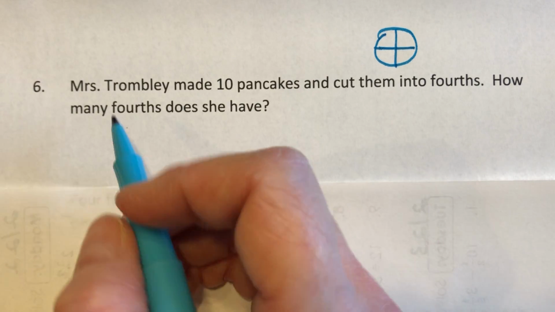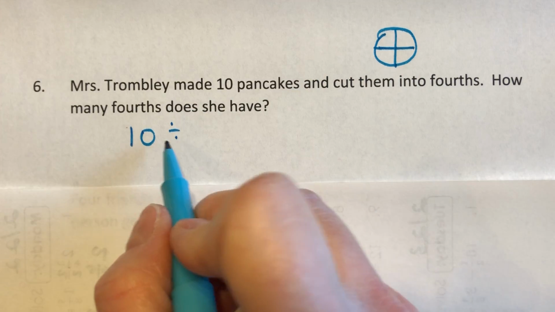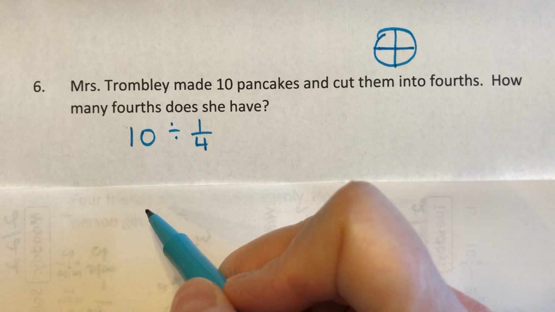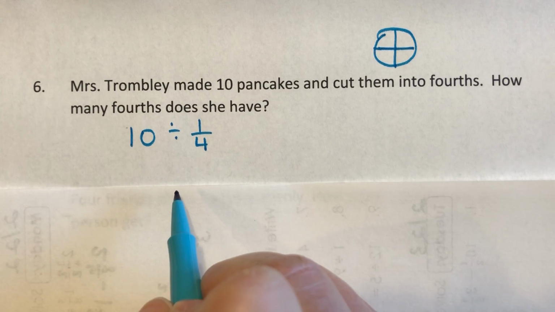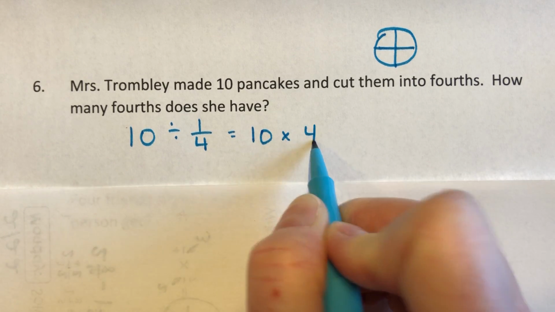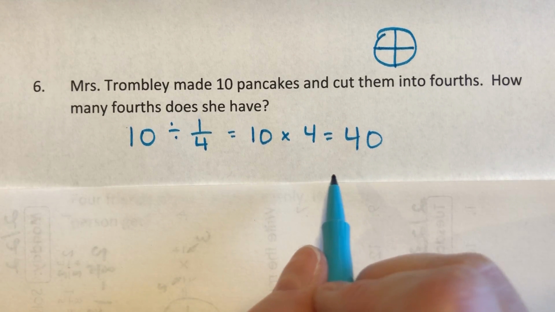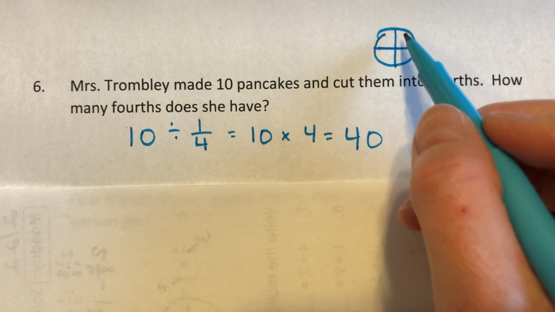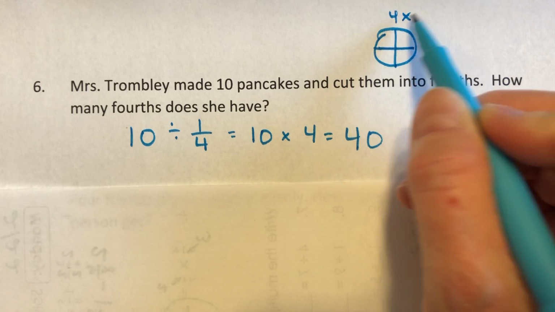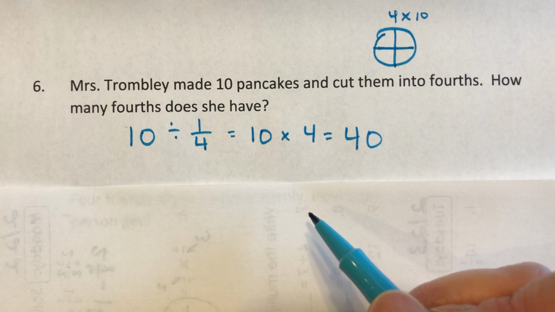Okay, so I'm taking these 10 pancakes and dividing them up into fourths, right? So I'm taking 10 and dividing it by 1/4. That's what fourths mean. So if I want to know how many fourths I have, 10 divided by 1/4 would be the same as 10 times 4, which would mean 40. I would have 40 fourths. And think about that. If this is 1 pancake and 1 pancake has 4 fourths, wouldn't 10 pancakes have 4 times 10? Which is what it says right there, except it says 10 times 4 because of the commutative property.